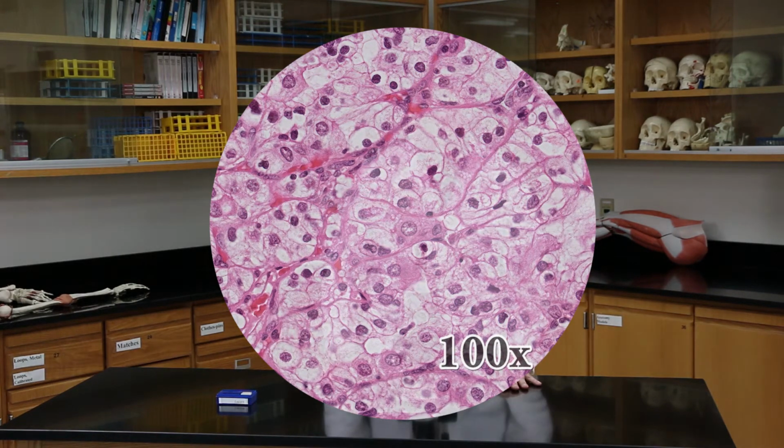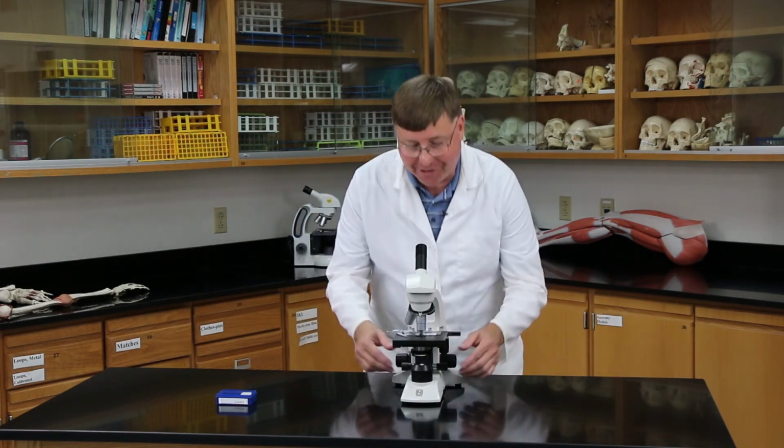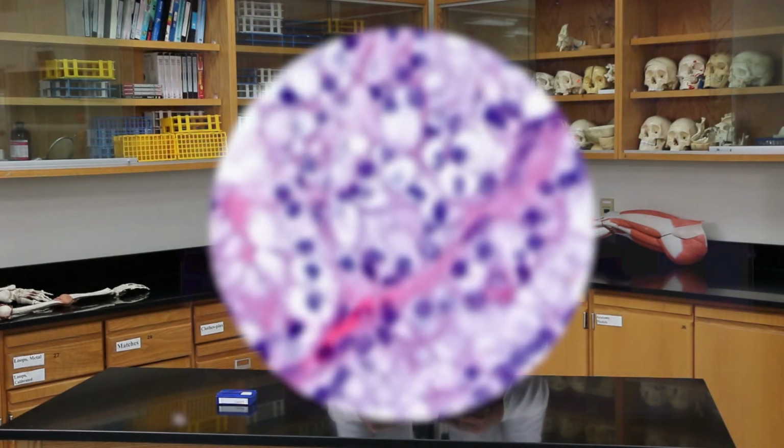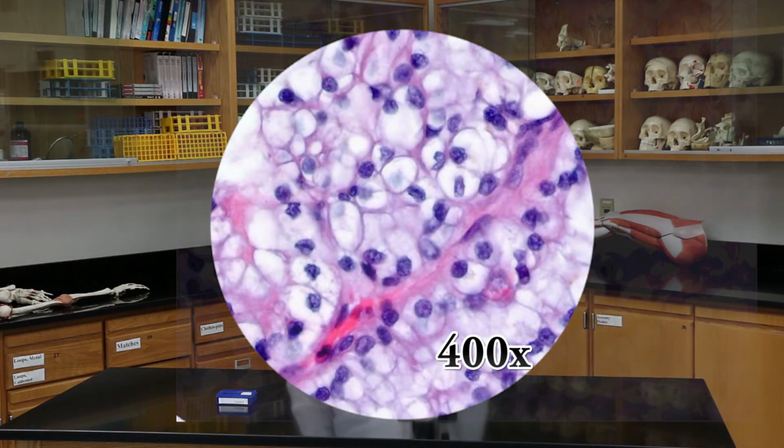And if I go to the high power lens, I'm going to turn the revolving nose piece and put the lens into place. And again, I'm going to use the fine focus. And now my image comes into view. And that's basically how you use these microscopes.